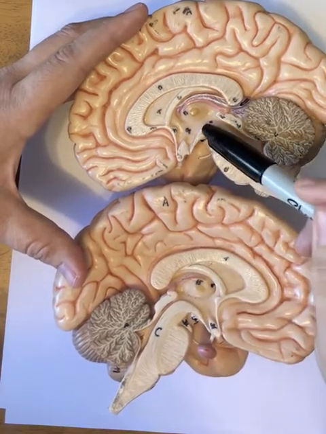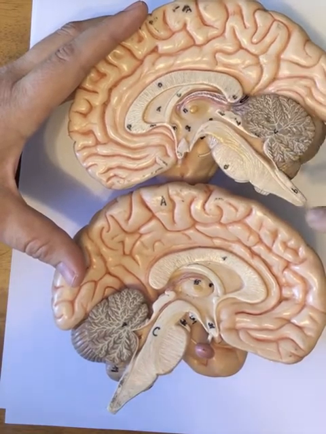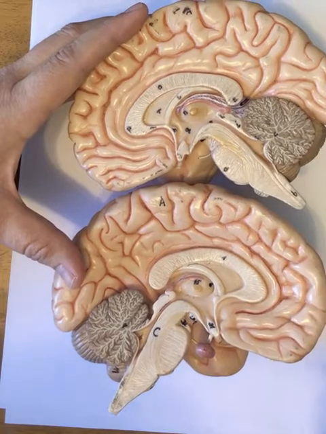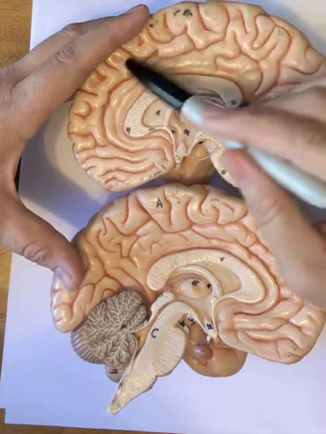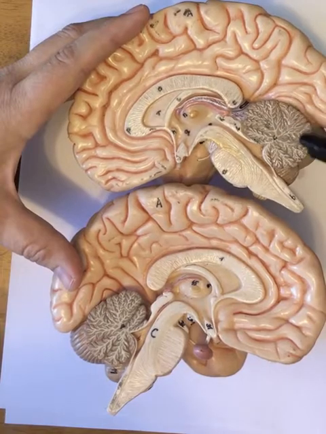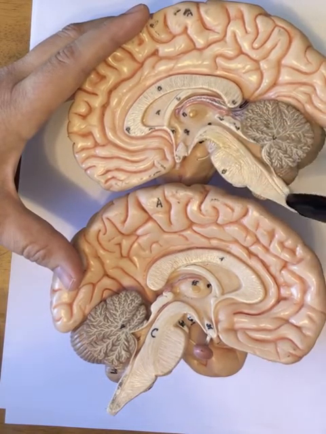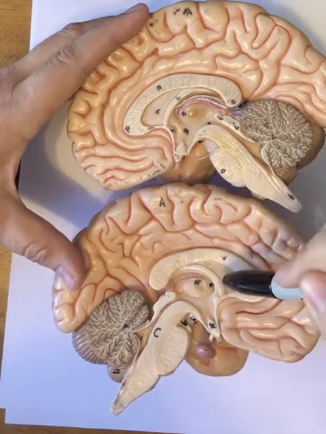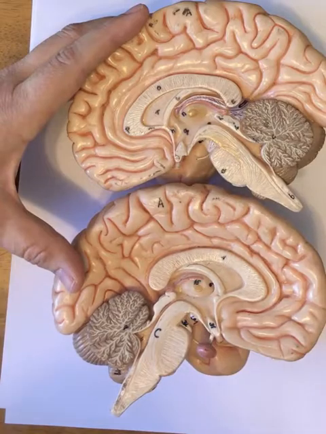And then you have your brain stem. It starts right here and it ends here. Those are your 4 divisions: cerebrum, which is the largest, cerebellum, the second largest, the diencephalon, and then your brain stem, and they are mirror images of each other.